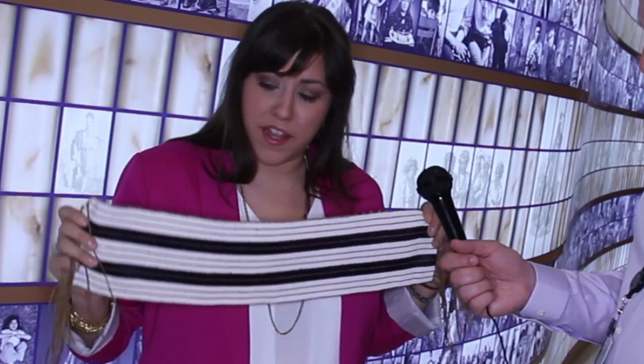Right. Now the significance of a wampum belt. What would that be? So this particular wampum belt is called the 2-0 wampum, and the original would have looked something like this.